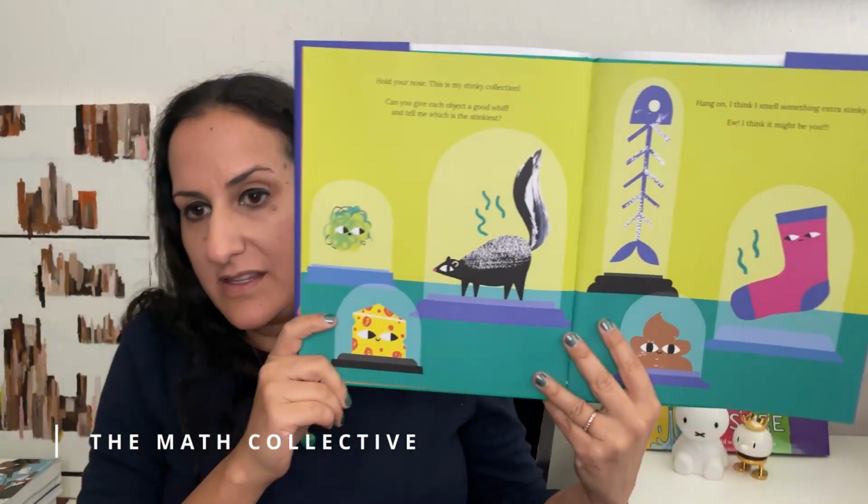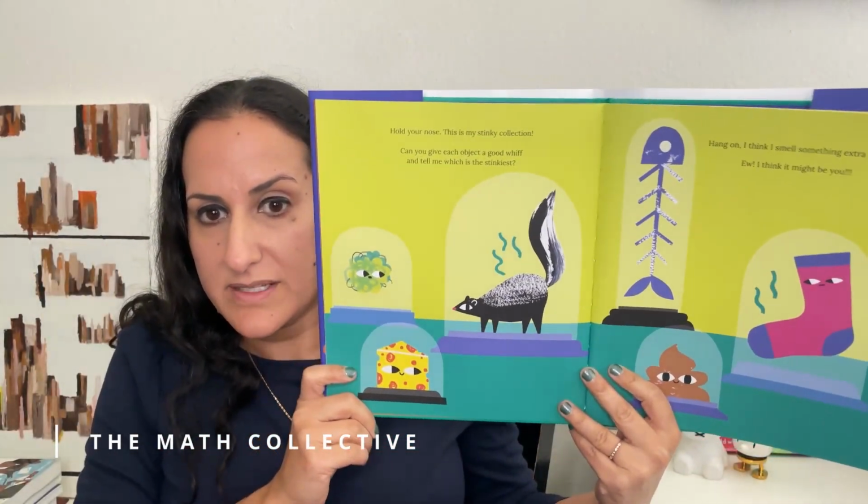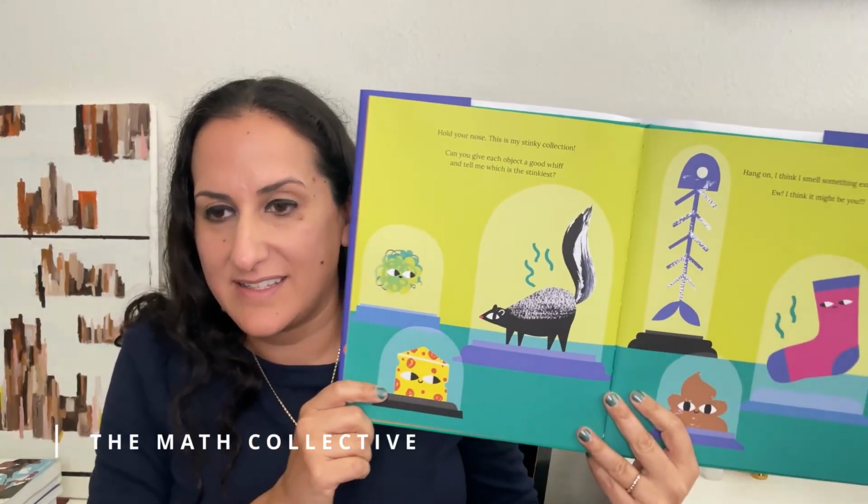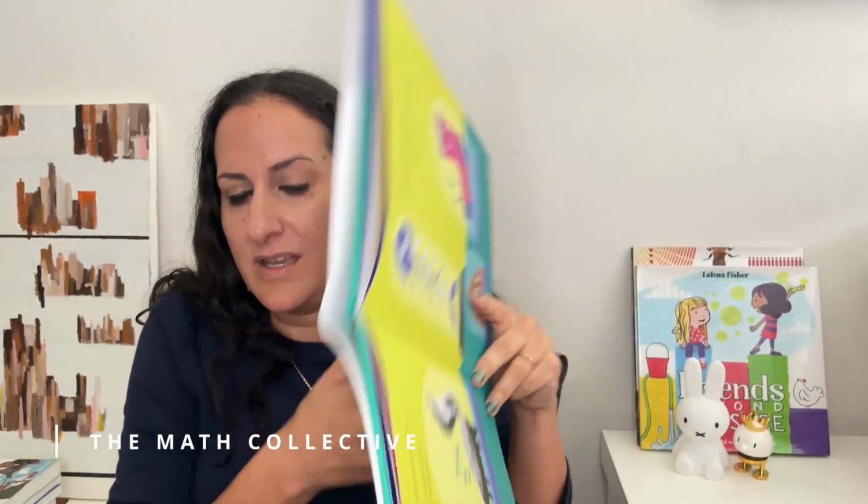One other way that we can use our read alouds to inspire our story problems is to consider our picture books. So it doesn't really matter what picture book you pick. This one is These Are My Rocks. And if you first read it to your students, you can then come back to the problems and you could say, okay, well, what do we notice? What do we wonder about this image? And we could see that this stinky collection has 6 items in it.